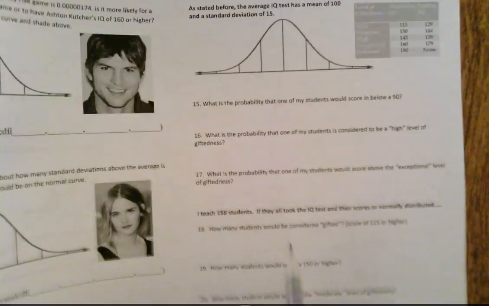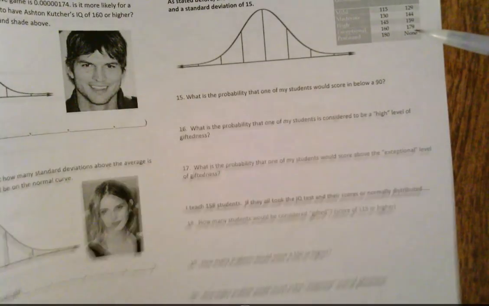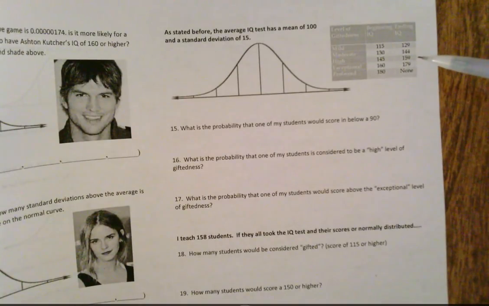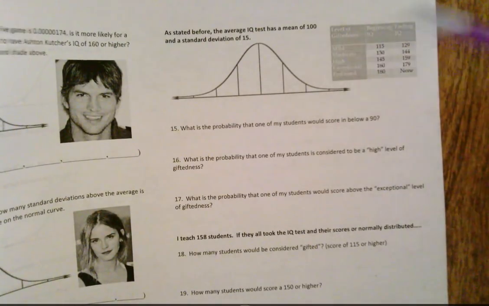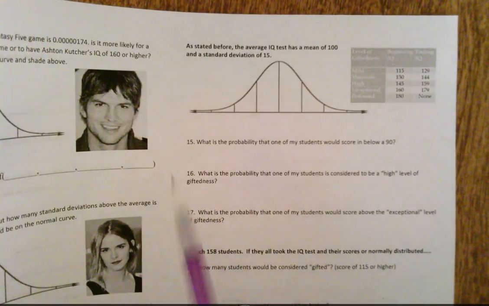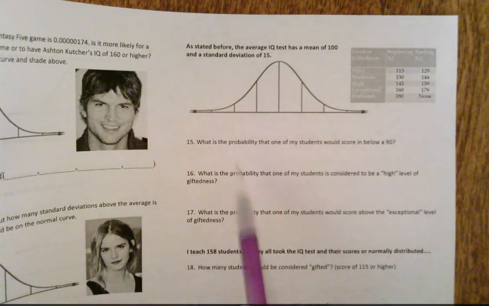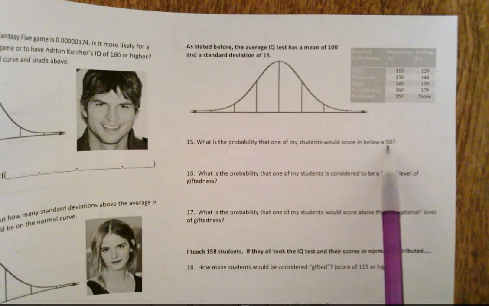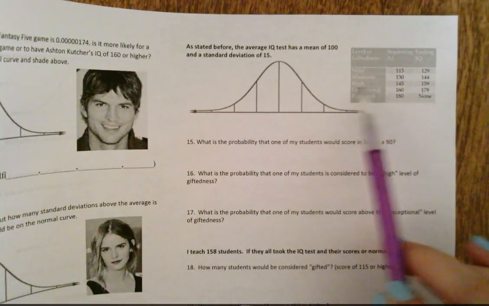And there's Emma Watson, and then the final on the other side. We're using that same curve as the very front. Same thing with the IQ scores. I want to know the probability that, where do I have it? Here we go. Below a 90. Okay, considered to be a high level of gifted. Remember, that's right here.